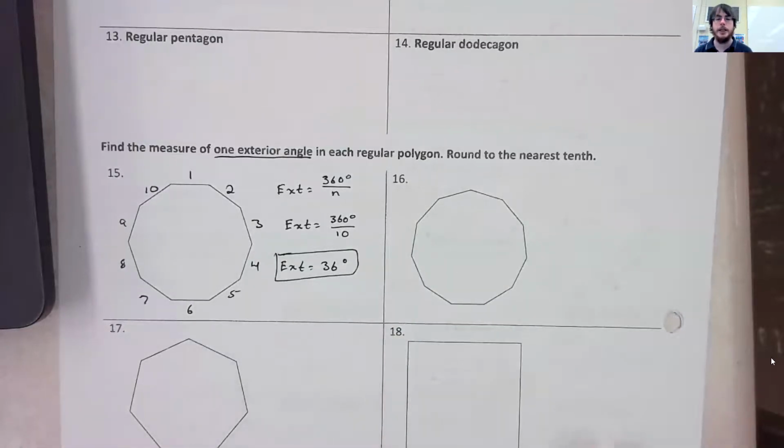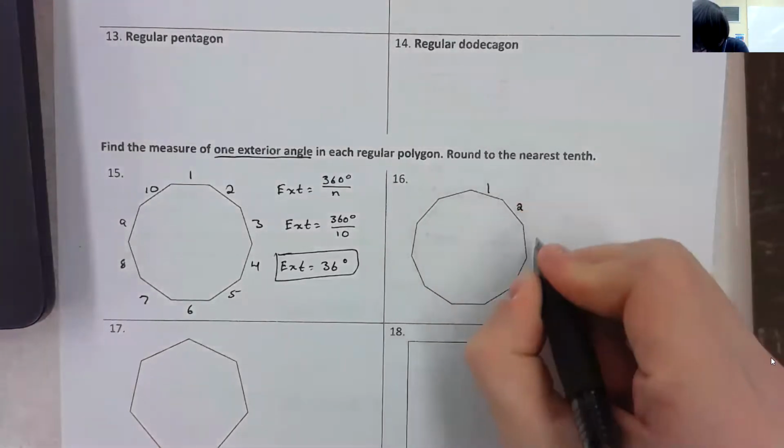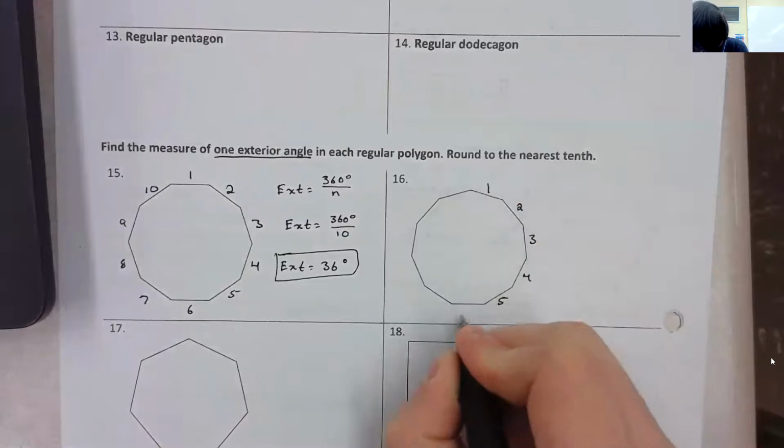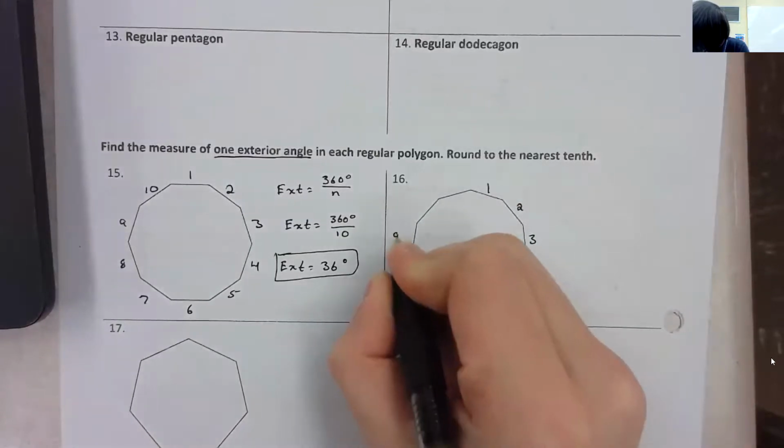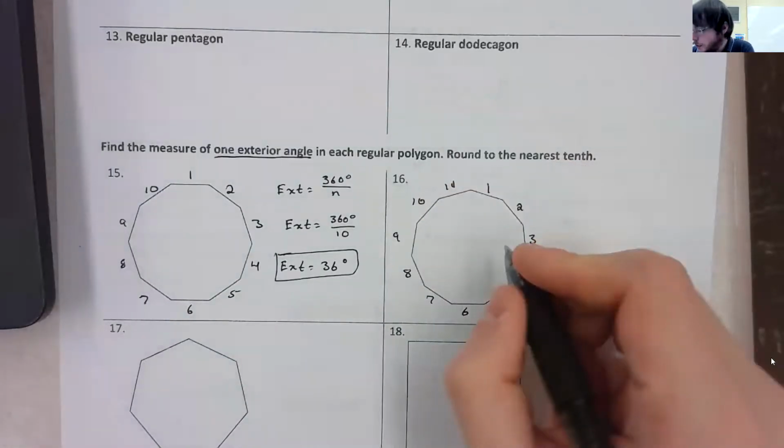All right, so number 16, I want you to try that. You may get a decimal, just round it to the nearest tenth if you do. So let's look at number 16. So we have 1, 2, 3, 4, 5, 6, 7, 8, 9, 10, 11 sides. So we have 11 sides.